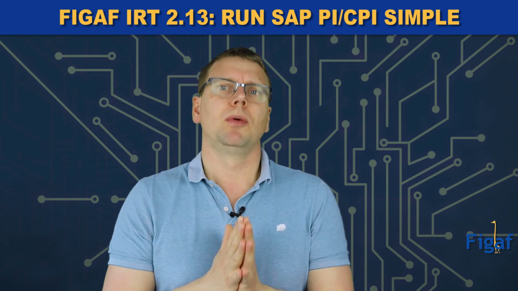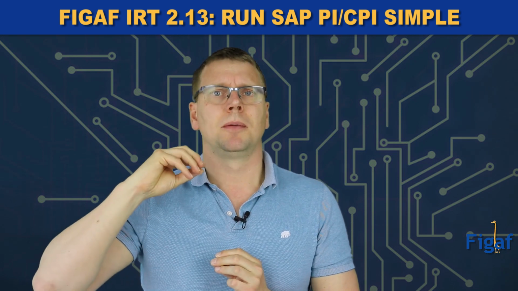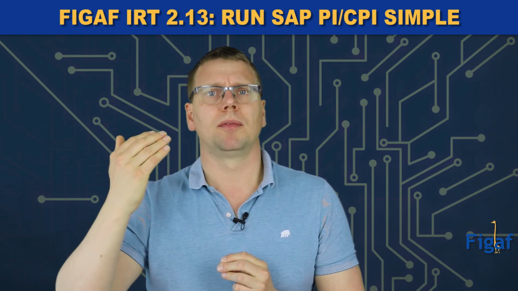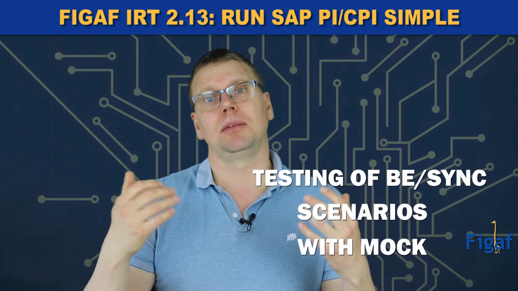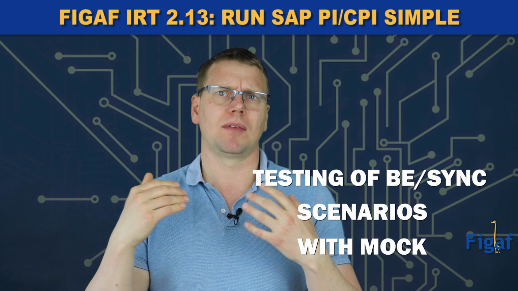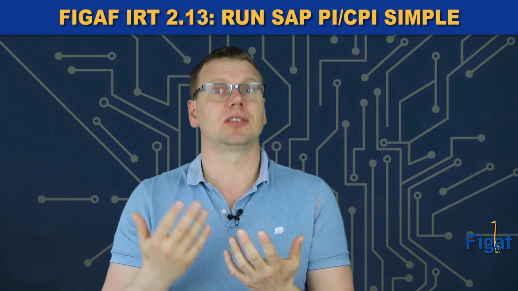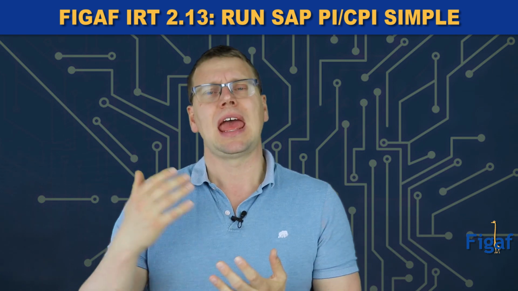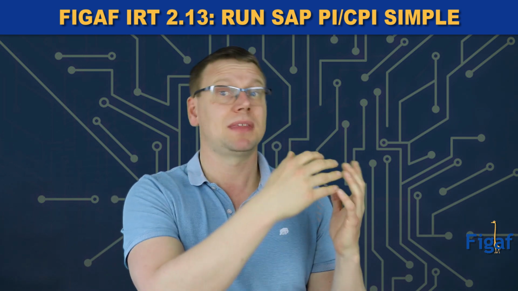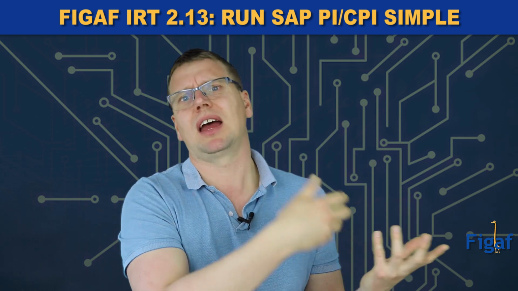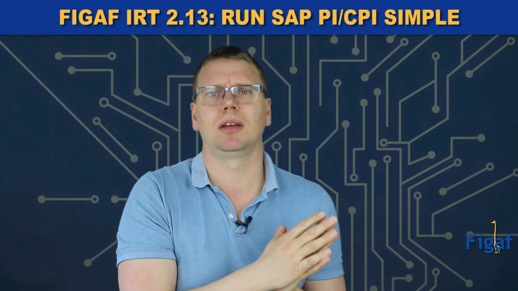One of the things we also have added is support of mocking for best effort scenarios and synchronous scenarios in PI. We have a challenge that some customers have confidential data and they want to be able to test that this data works, or they are calling a backend system that does not really reply with any useful information anymore.